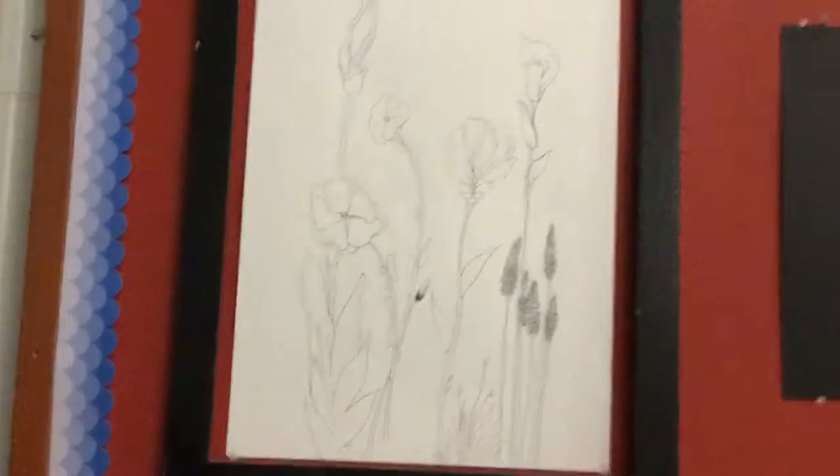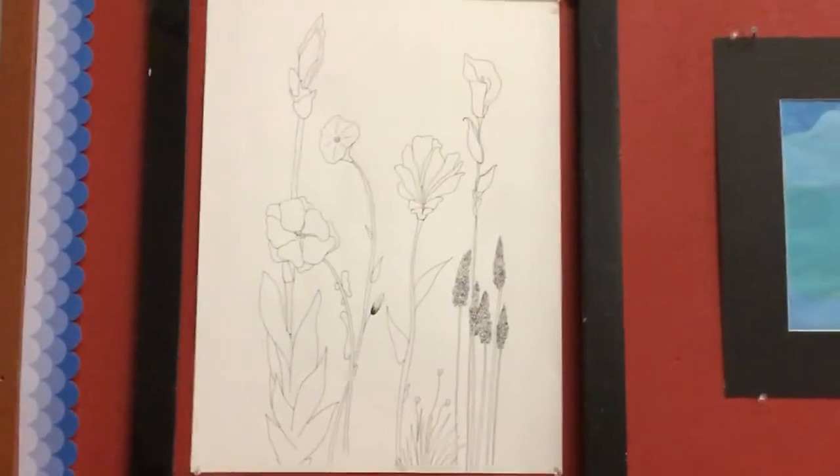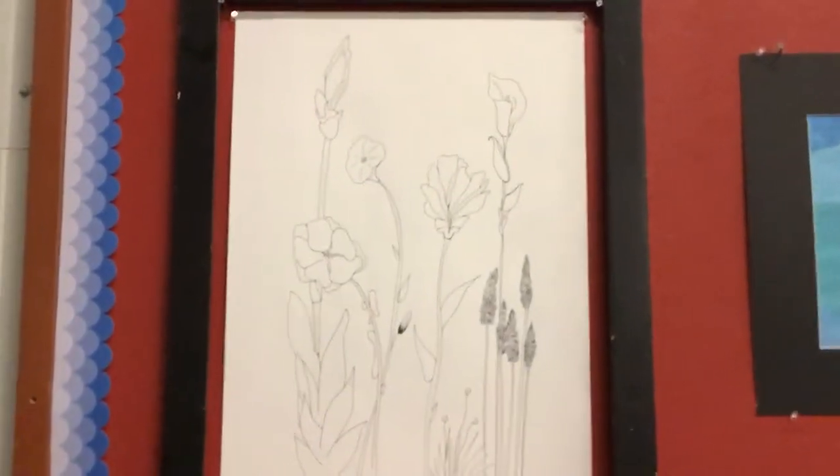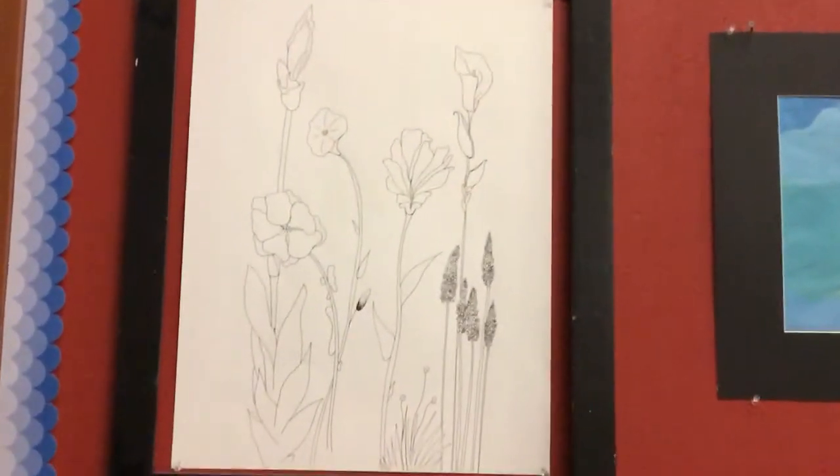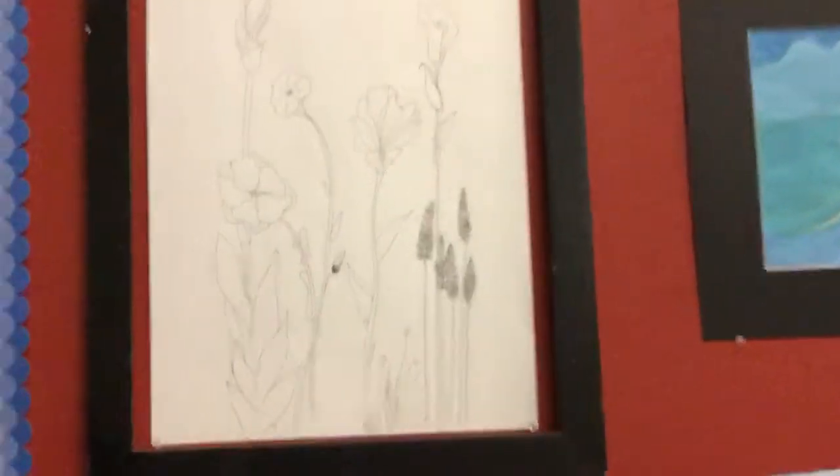What she would do is she would go out into nature and she'd see several flowers out there. She would see all sorts of flowers out in nature on the ground. But instead of drawing all of the flowers like you see here, she would focus in on one flower.